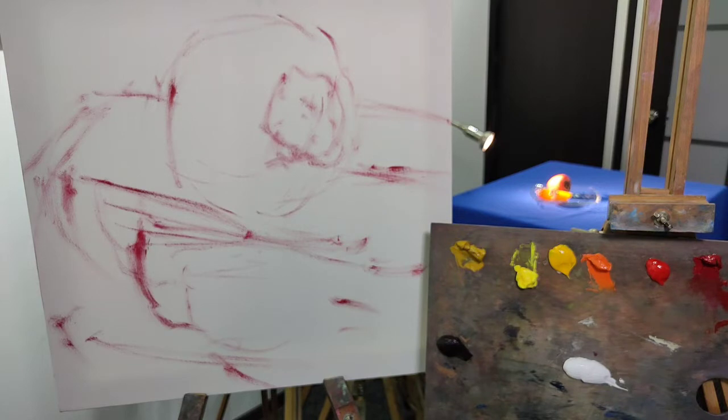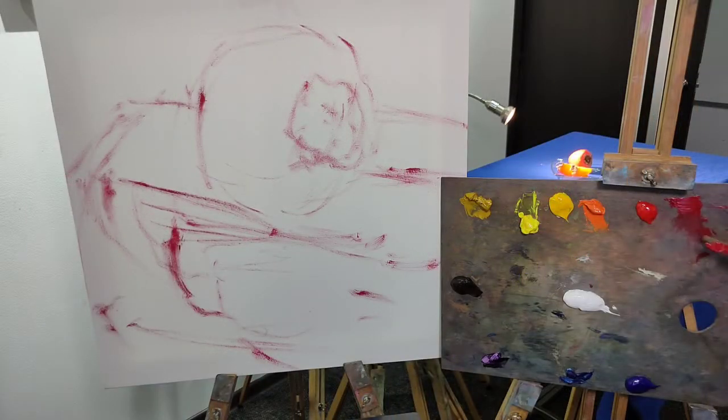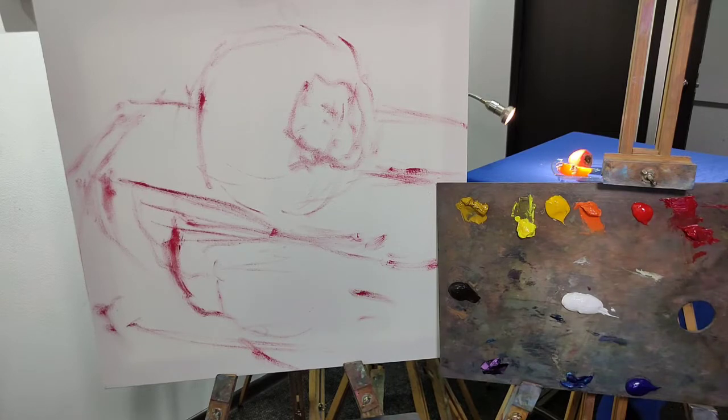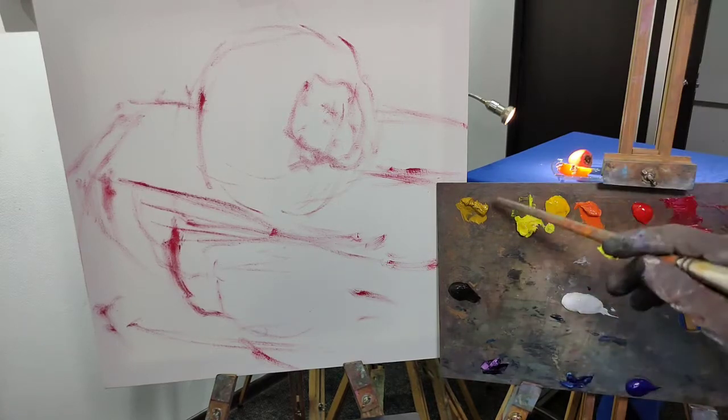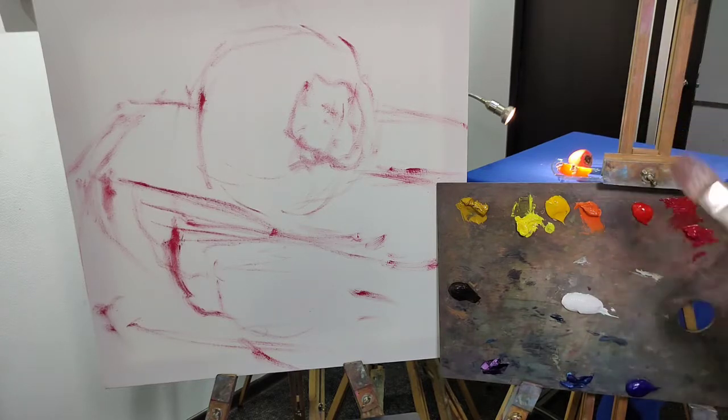And let's see what we have on our palette. It's scarlet, cadmium red, cadmium orange, and yellow. Then lemon yellow, yellow ochre, burnt umber, violet, phthalo blue, and ultramarine, and of course titanium white. I think that's the palette we need for the composition.